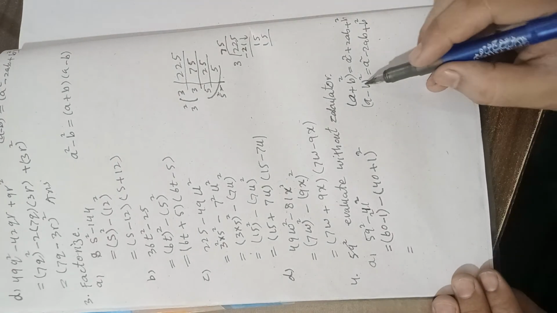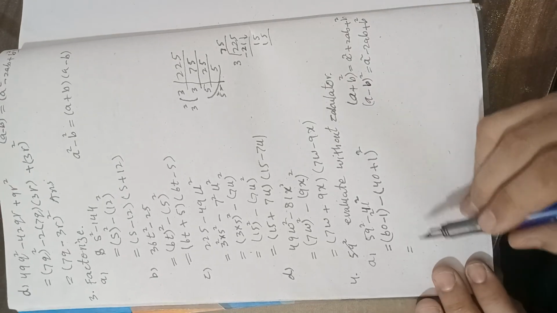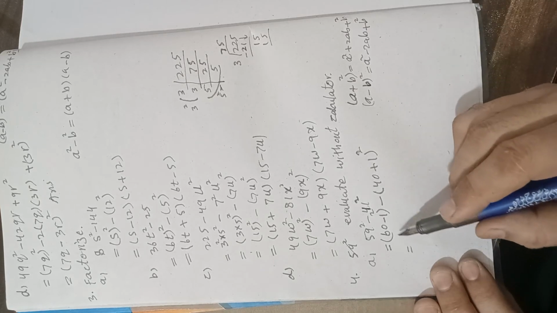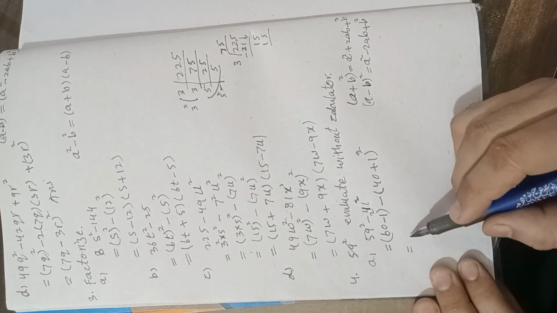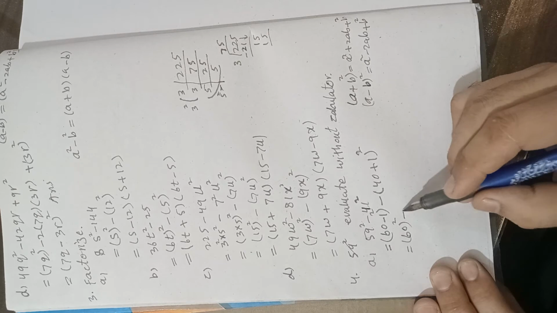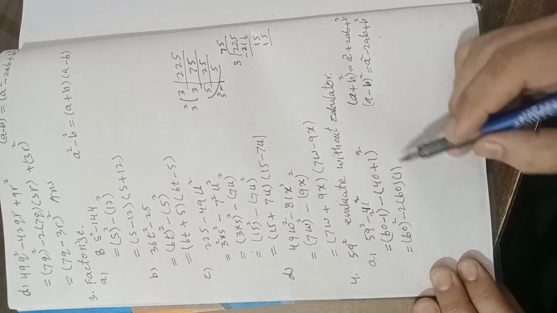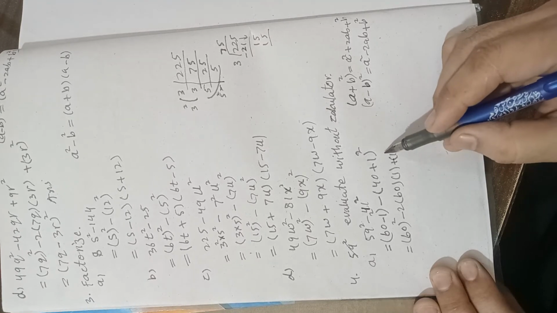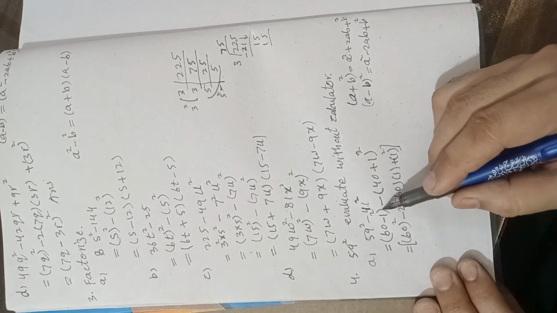Dear student, write formulas as many times as you can so that you can easily fit every formula or every identity in your question. Now see here, a minus b whole square is equal to a square minus 2ab plus b square. Up to here I have reached.